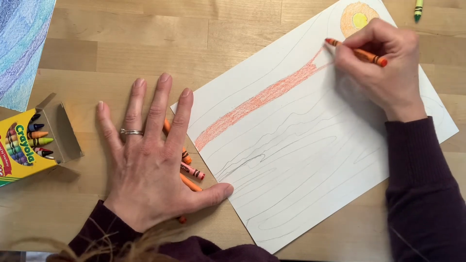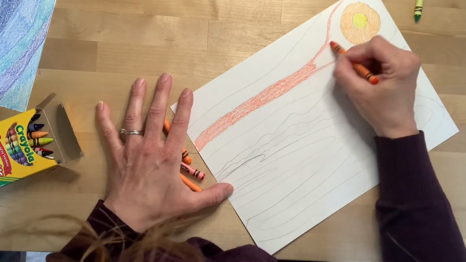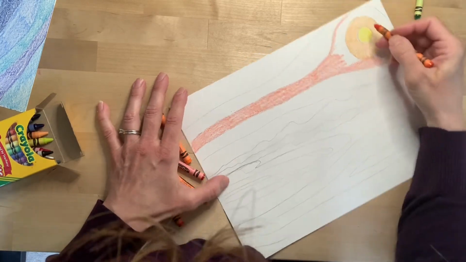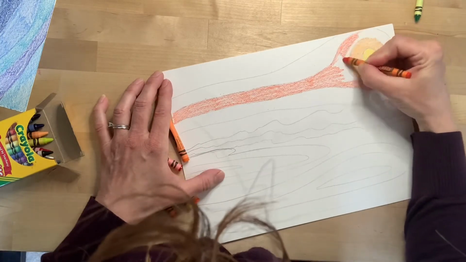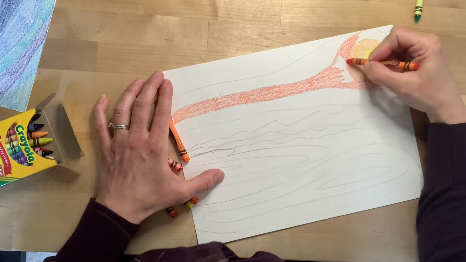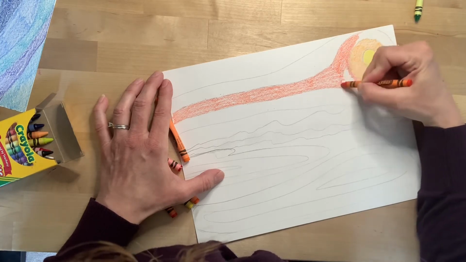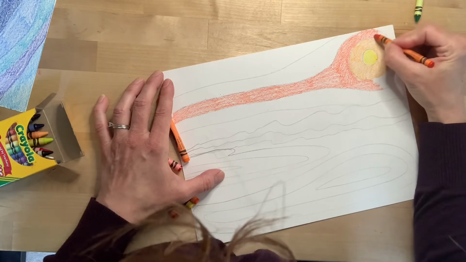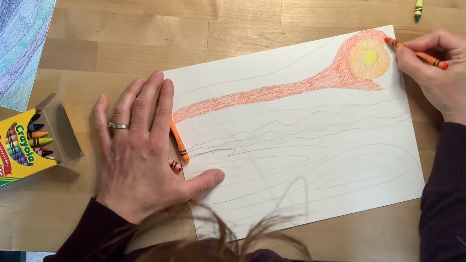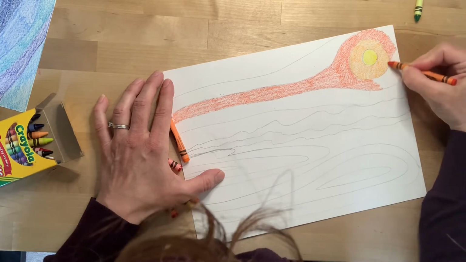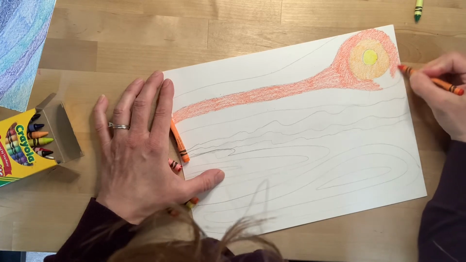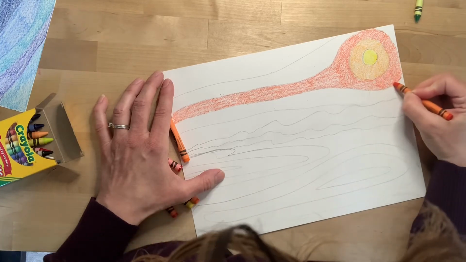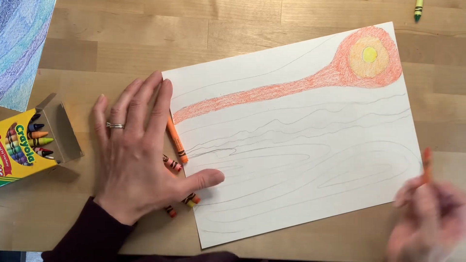So I'm just going to color this in. Trying to make sure I stay on the paper.